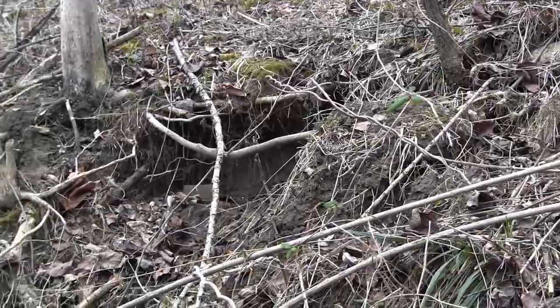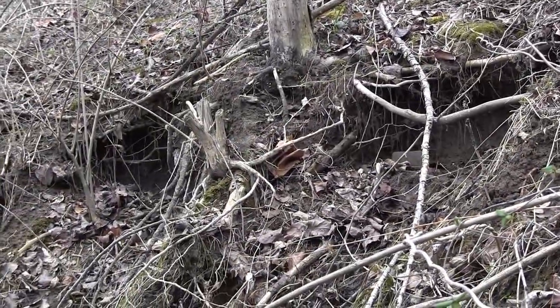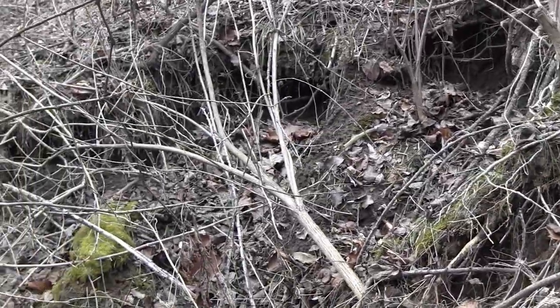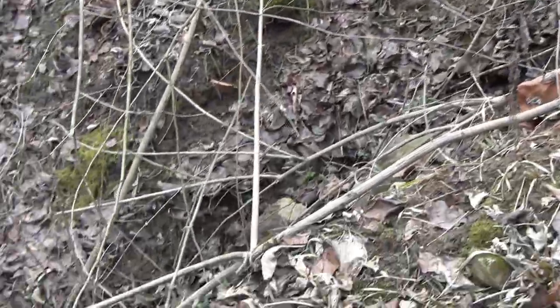You can see where the water has eroded this hillside. These tree roots are holding some of the soil in place, but most of it has washed away.